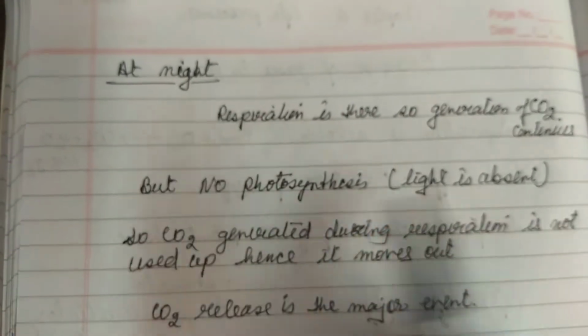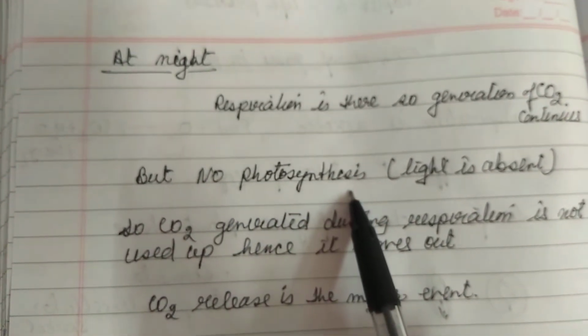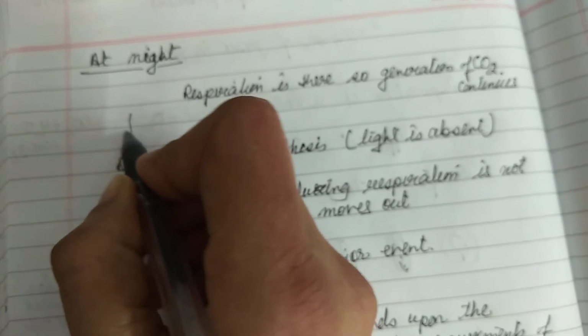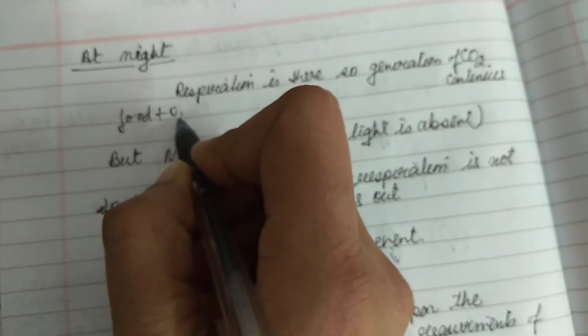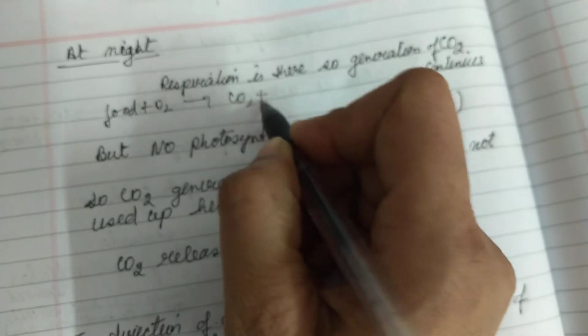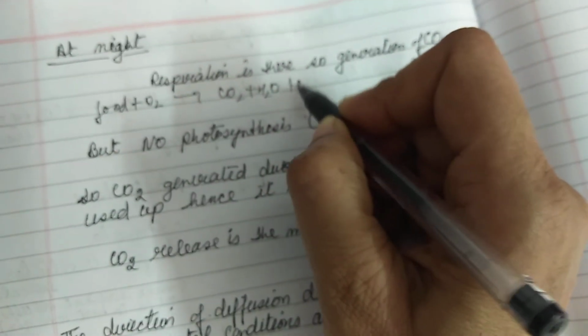Now what happens during night time? We know that respiration is a continuous process. So there is a generation of carbon dioxide, uptake of oxygen and release of carbon dioxide. It is happening, but light is absent, so no photosynthesis. Again, food is burning in the presence of oxygen and releasing CO2 plus water plus energy.